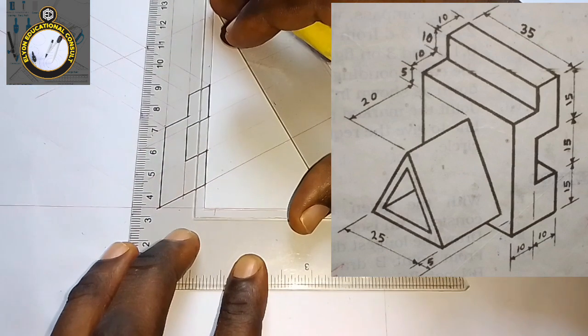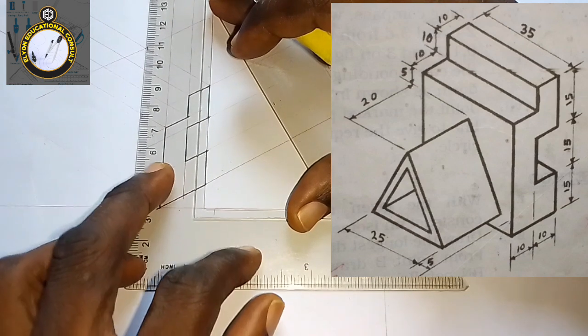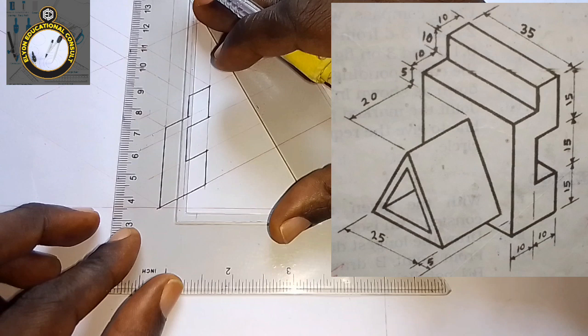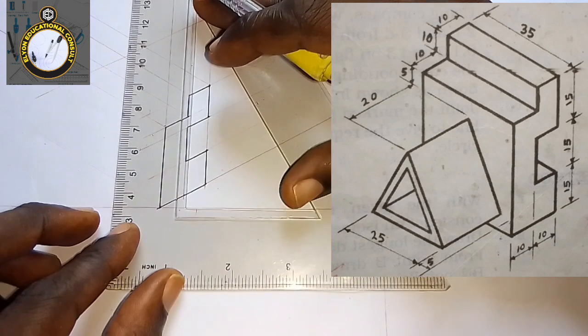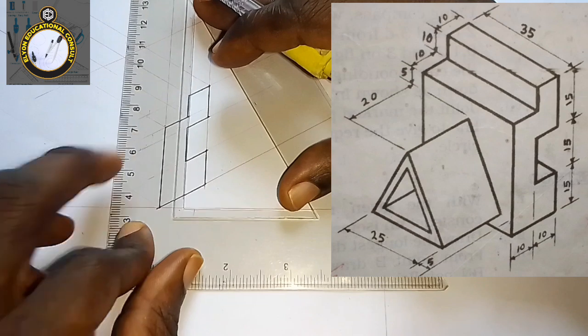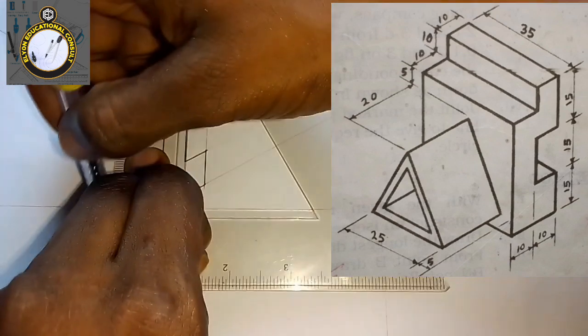So I just move it to this point here. That is exactly where we need the line. So at that point now, I will just draw down like that.